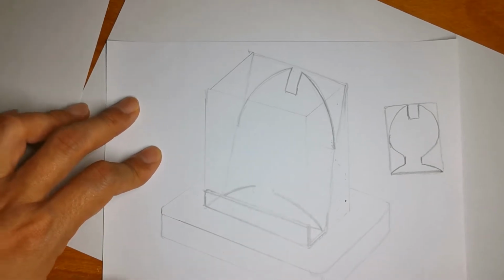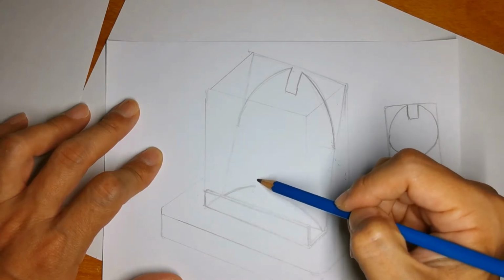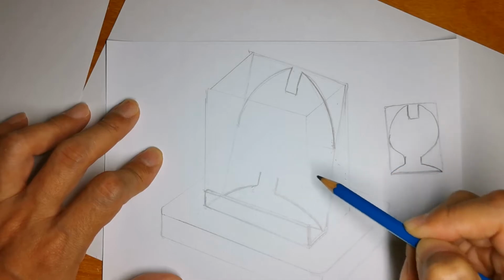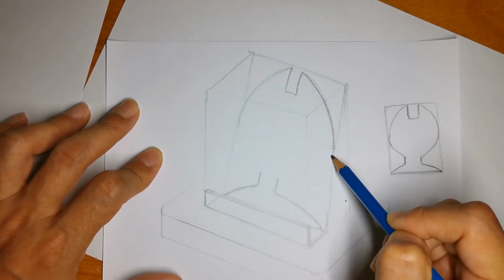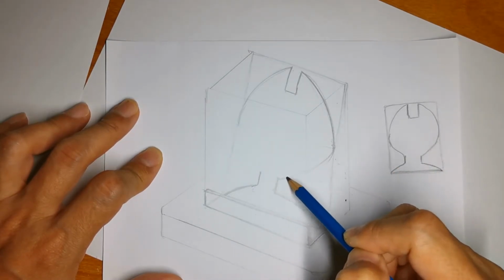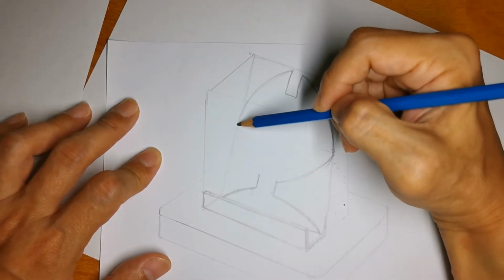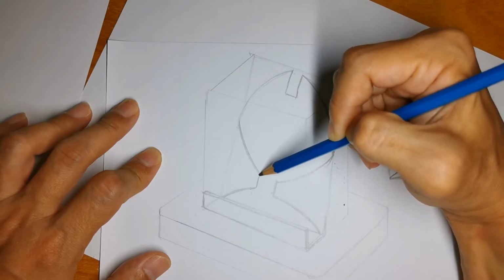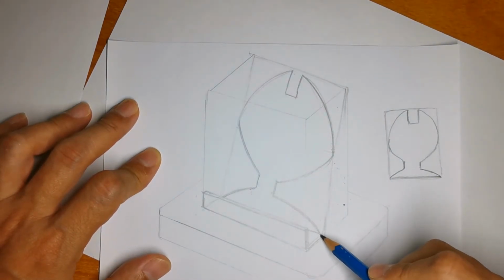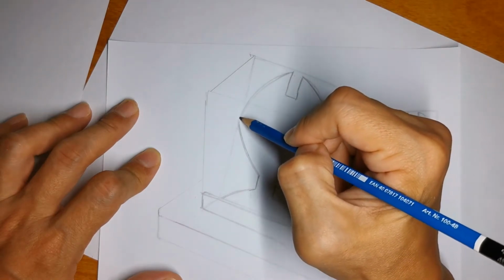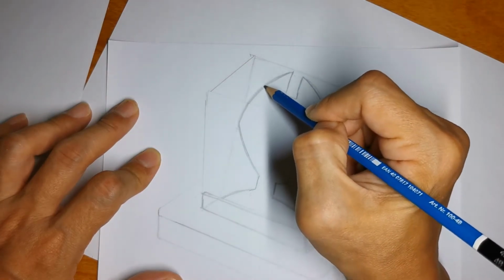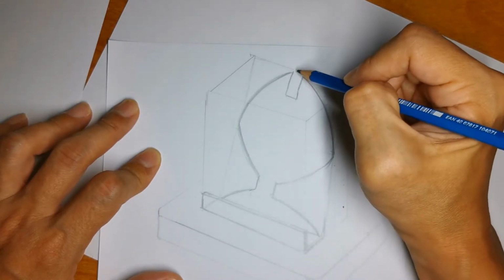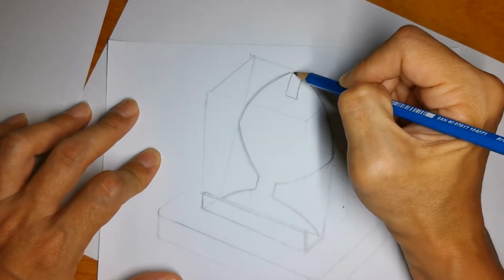Right, then it goes up a little bit, then it turns down. Right, there's a curve, then there's a curve down here, there it goes. Right, I'll darken this thing a little bit, then I will add a little bit of thickness down here.